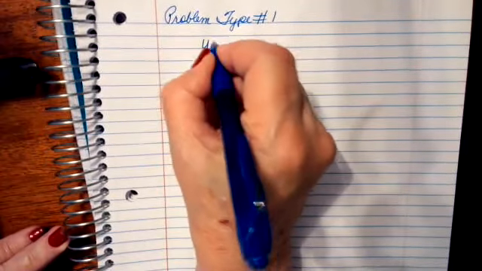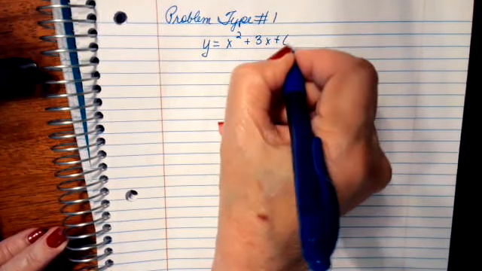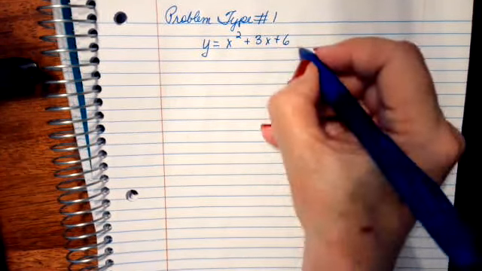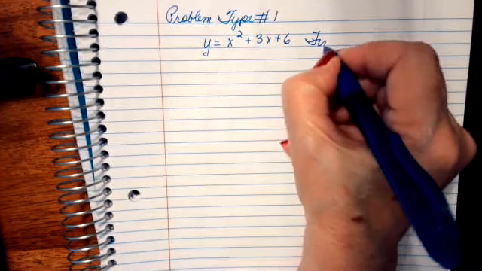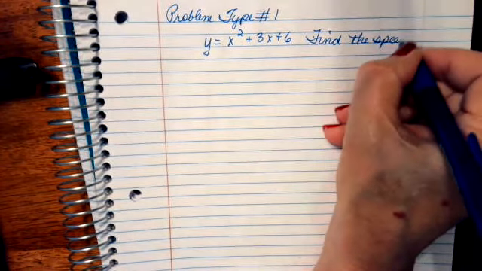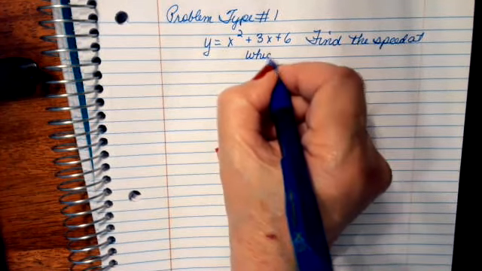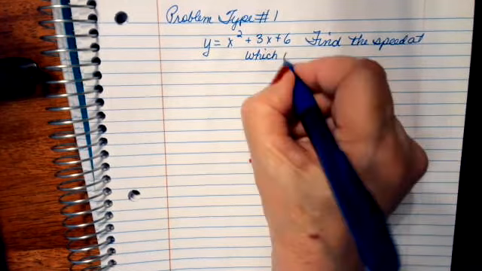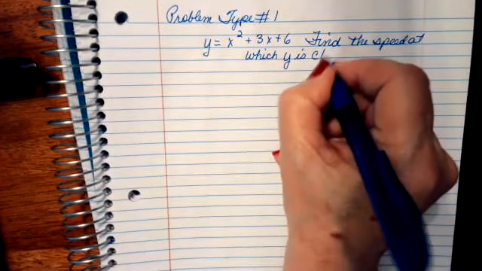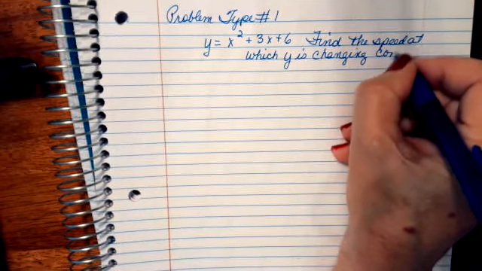We've got y equals x squared plus 3x plus 6. And the question is, find the speed at which y is changing compared to x.